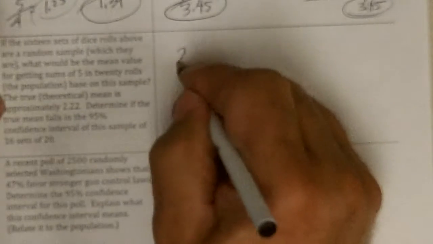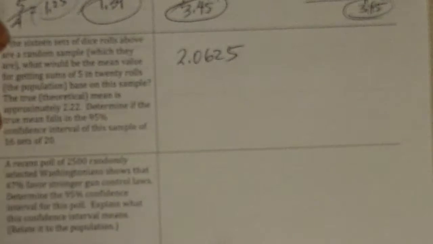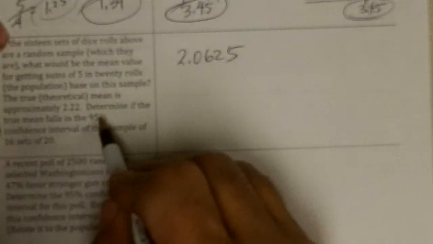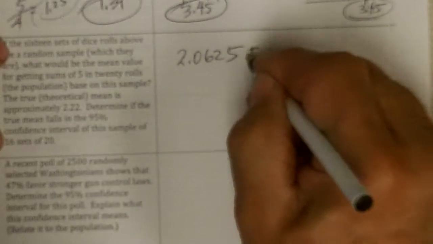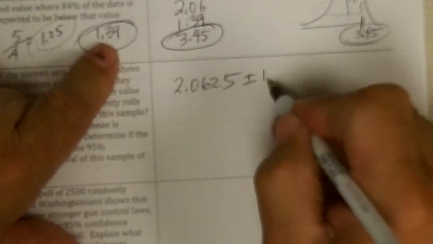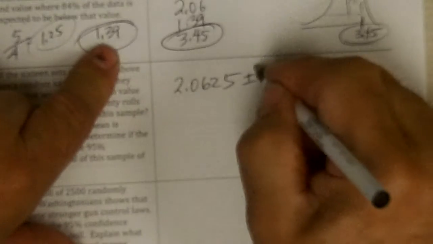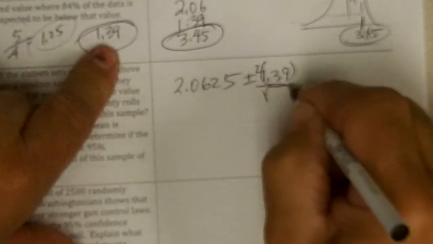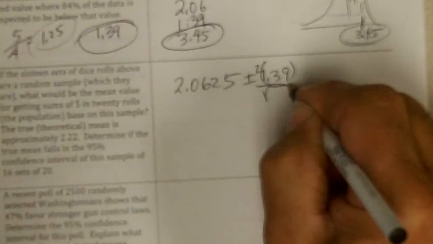15. We have 16 sets of dice, a random sample. What would be the mean value for getting sums of 5s in 20 rolls based on the sample? So based on the sample, we think it's 2.0625. And our confidence interval at the 95% is that plus or minus 2 times the standard deviation of 1.39 divided by the square root of, we had 16.